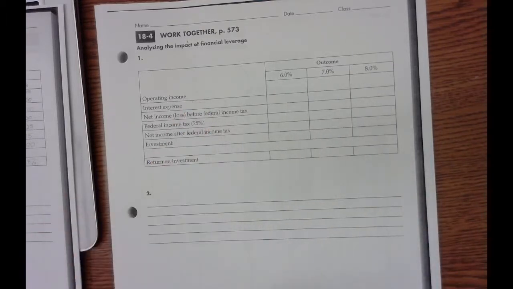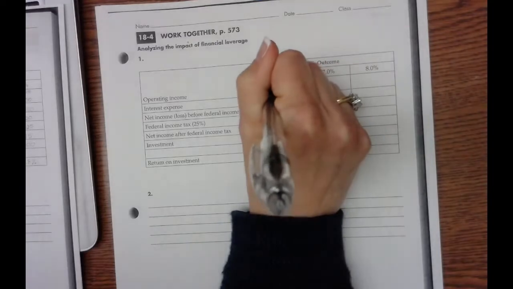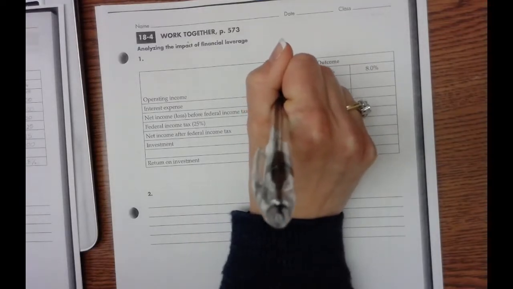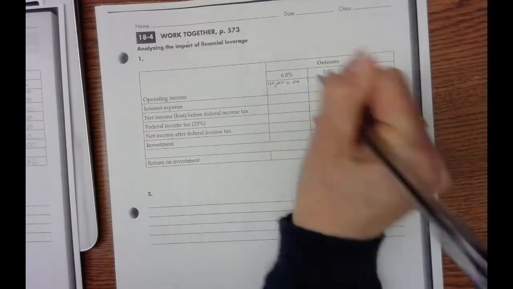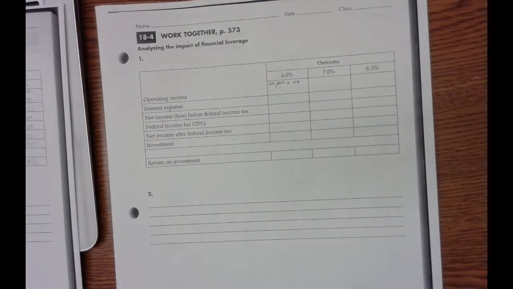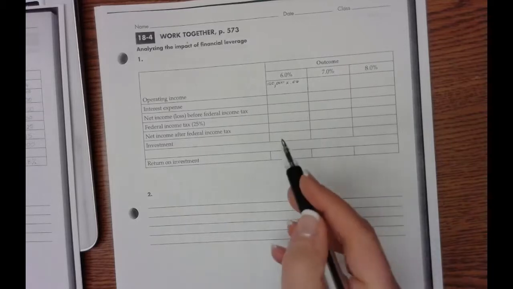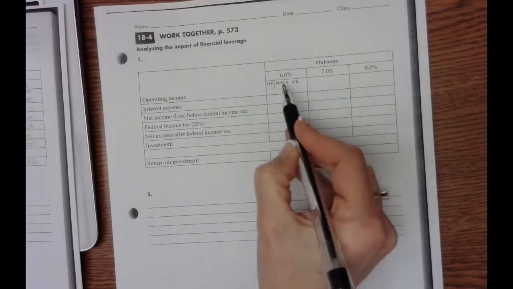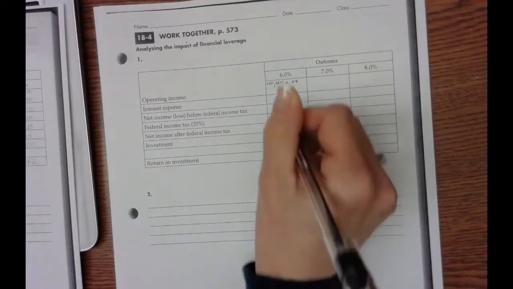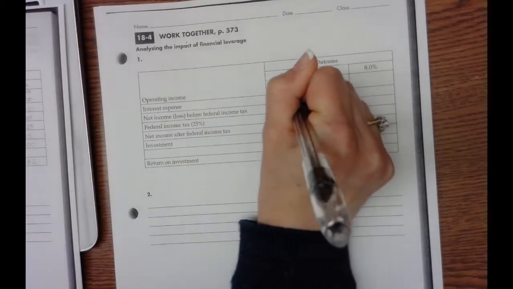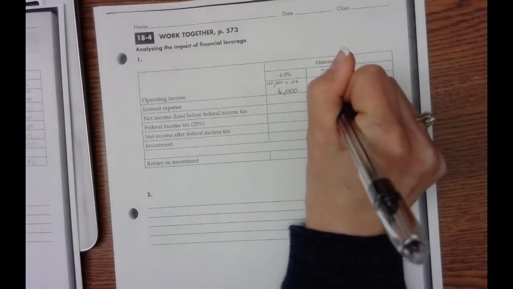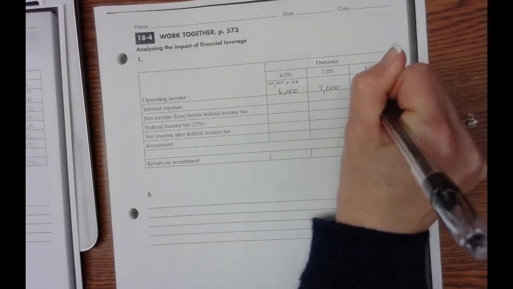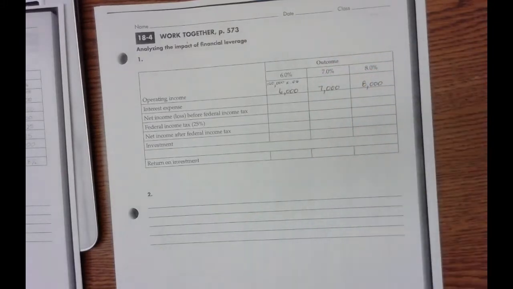To get operating income, we're going to take the $100,000 that the project is going to cost times this percentage, and then we'll do the same across all 3 columns. So $100,000 times 6% is $6,000. For 7%, that will be $7,000, and then $8,000.